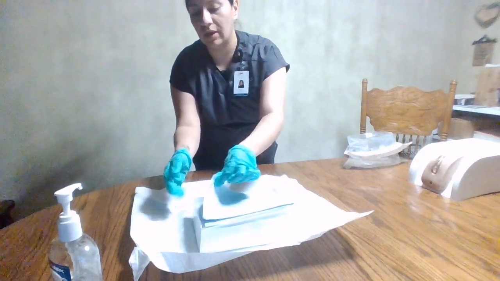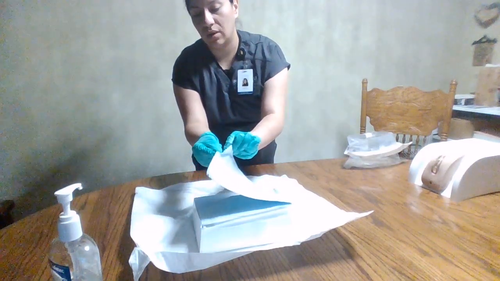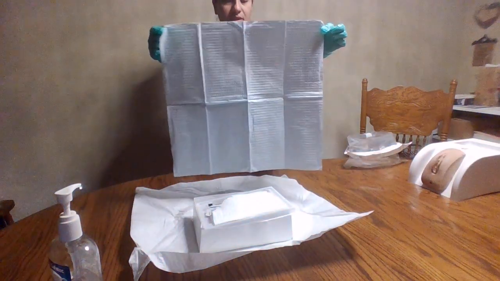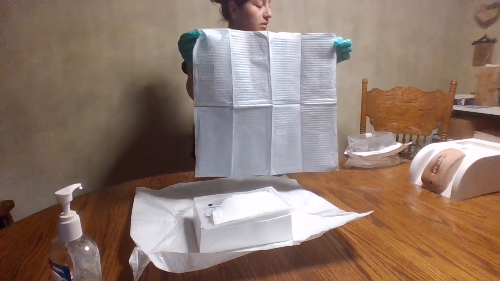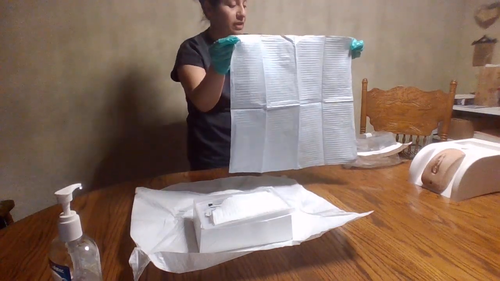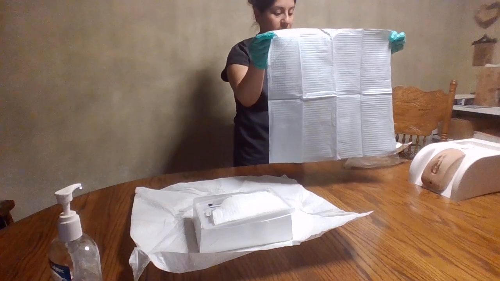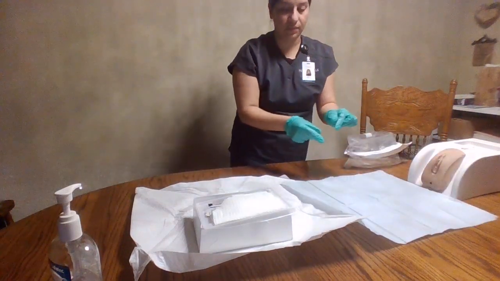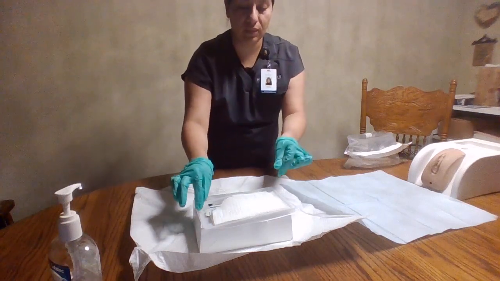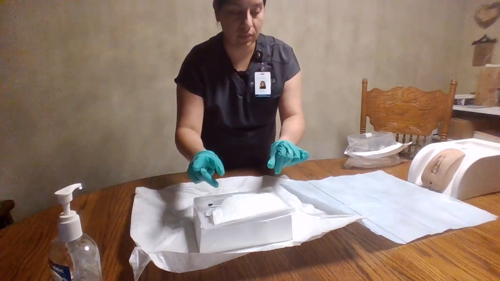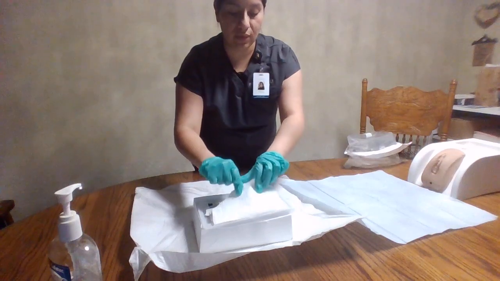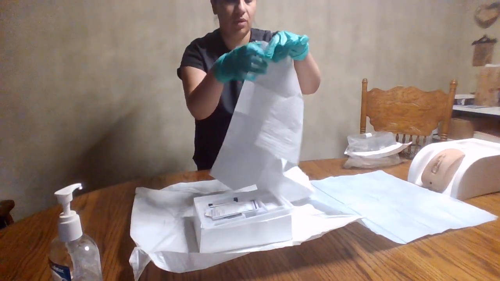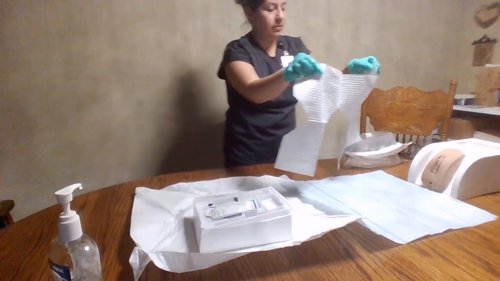Next, I will begin by opening up the sterile sheet. All right, Mrs. Smith, if you would please go ahead and lift up your hips. I can go ahead and place this drape underneath your bottom. Okay. All right, and then I do have the perineal sheet as well. I'm going to go ahead and drape that over you as well.